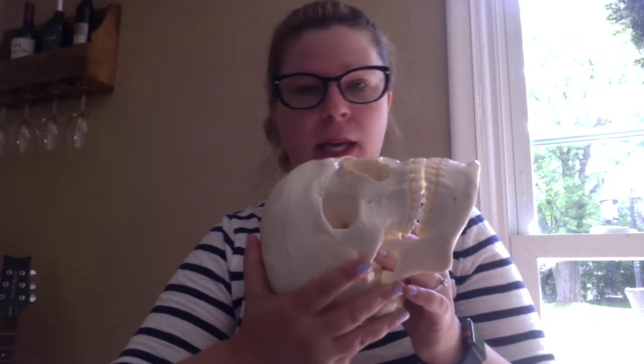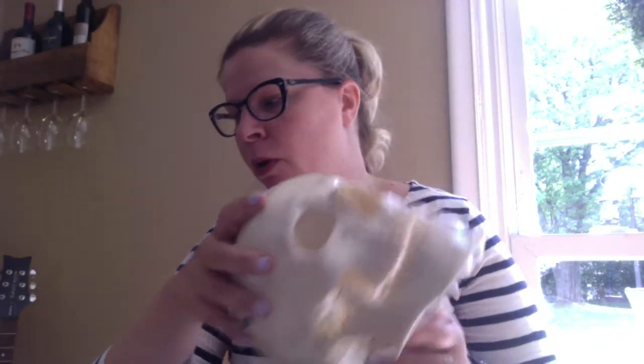We're not going to dive really deeply into those bones because they're so small and they're going to be difficult for you to find. Even if we were sitting in a class, they're really hard to find. So a few of them are very small, so I'm just going to go over those first.